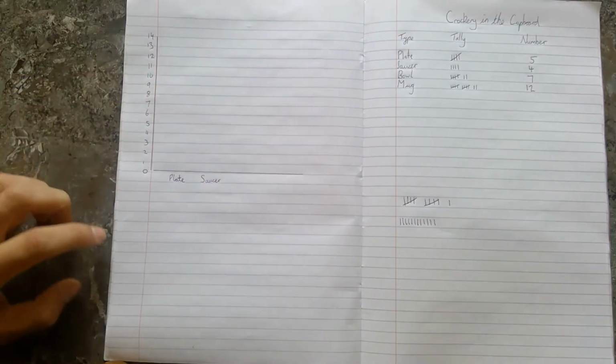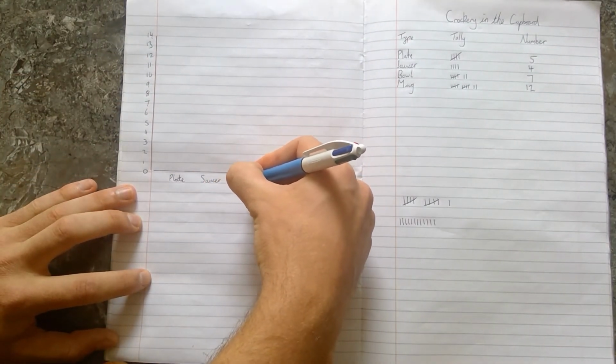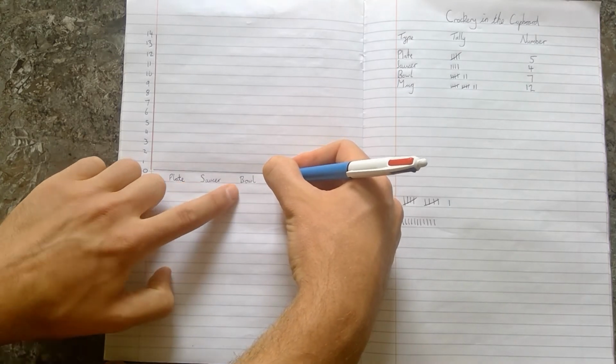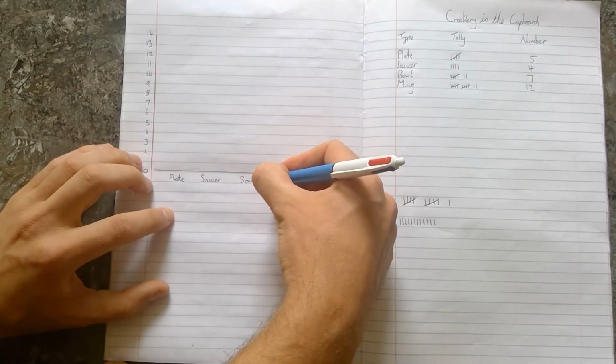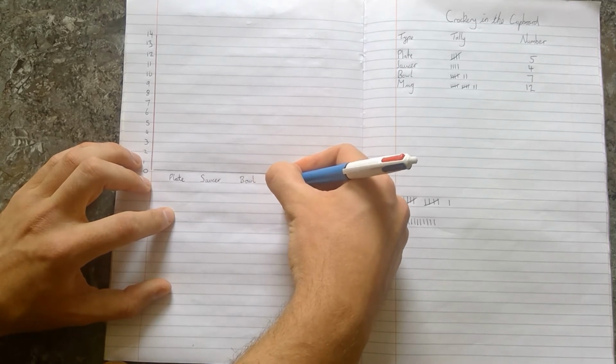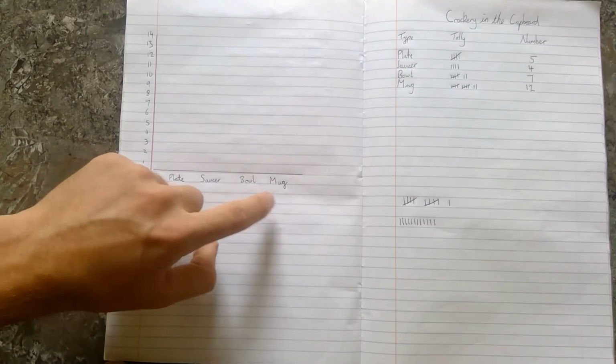Next one, we've got bowl. And finally, we've got mug. I'm trying to leave about the same amount of space between each one. Okay, so we've got our 4: plate, saucer, bowl, and mug.